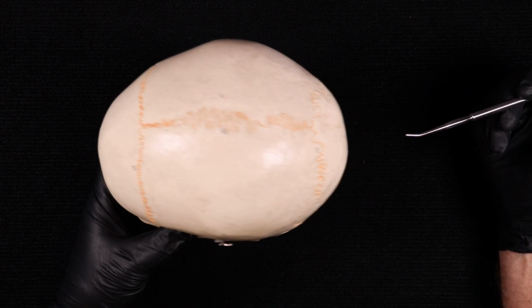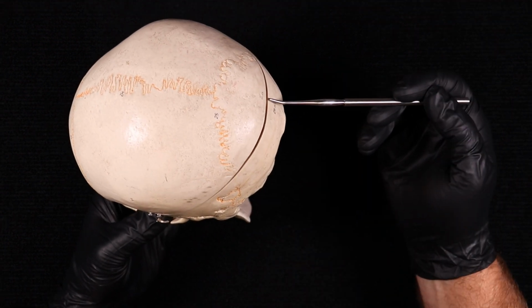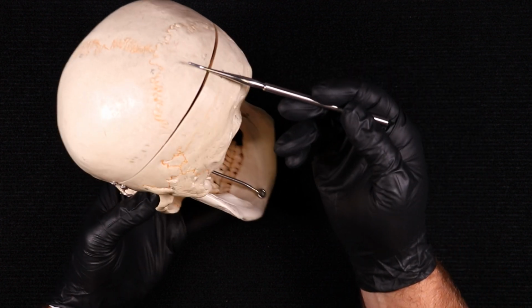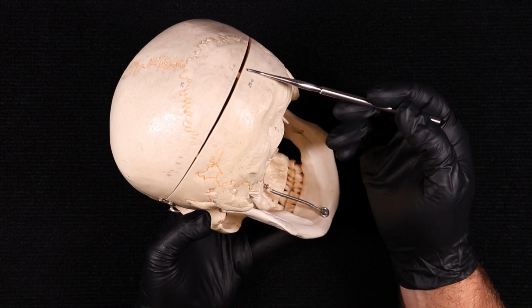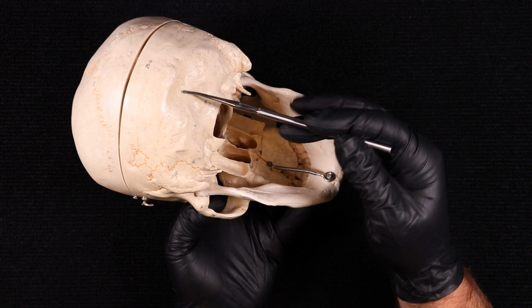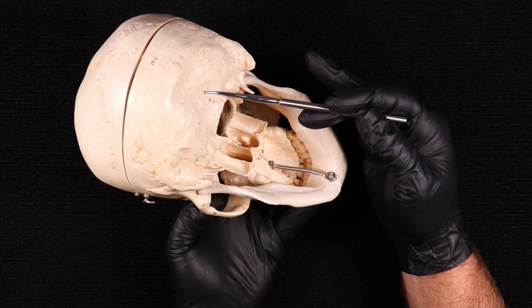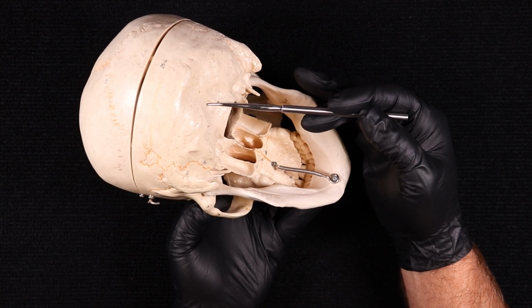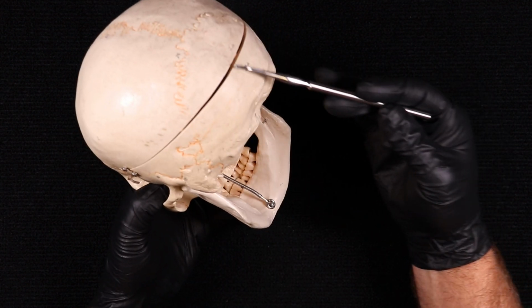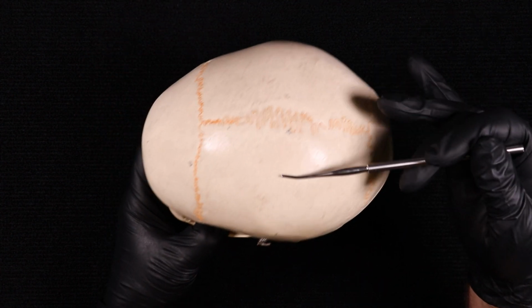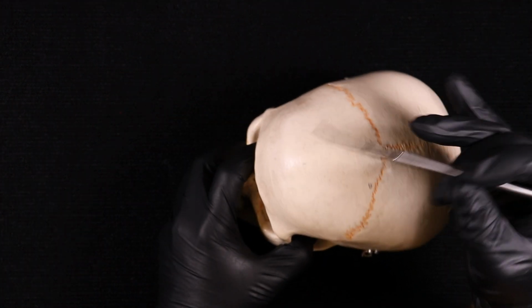As we continue posteriorly, we're going to see the occipital bone back here. So the occipital bone sits posterior to the parietal and sort of wraps underneath, or ventrally or inferiorly, in a human. Okay, so you have your occipital, parietal, parietal, frontal.